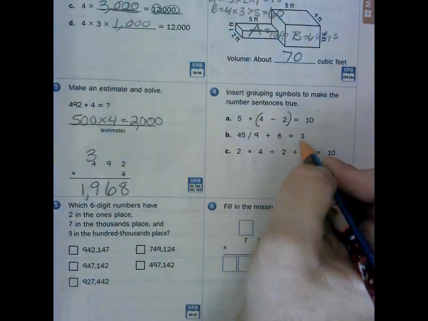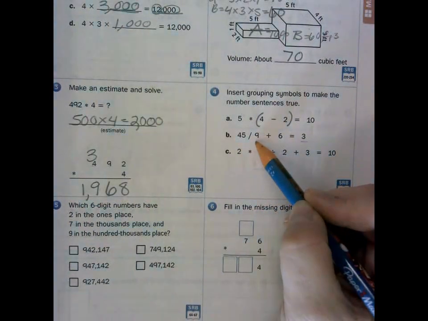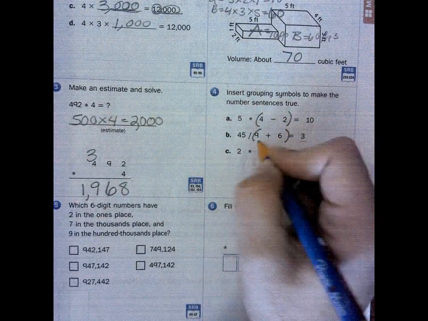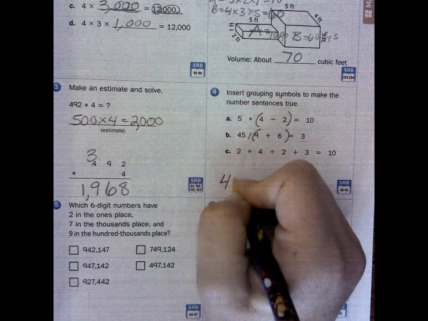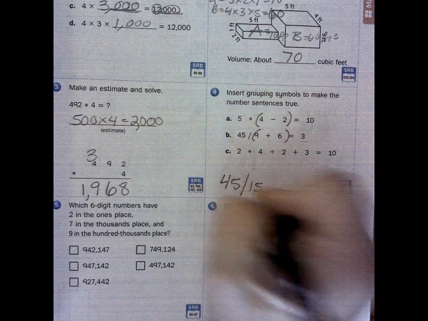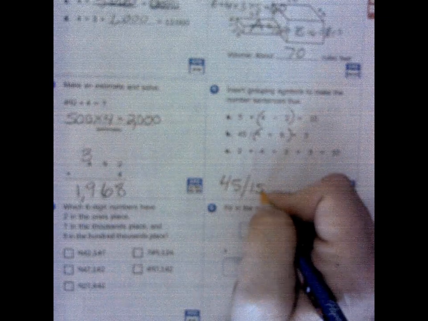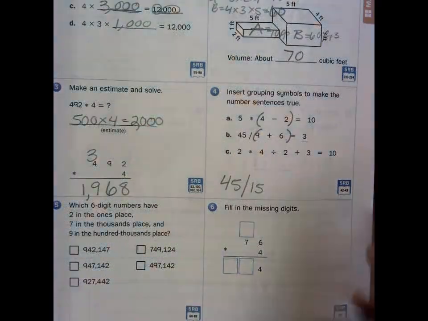Now I want to get to 3. 45 divided by 9 is 5, plus 3 is 11. Well, that doesn't work. Well, what's 9 plus 3? 9 plus 3 is 12. So then I would do 45 divided by 15. Now in some grades you have to know your 15 facts as well. So I know my 15 facts, and I can do this one in my head. 15 times 3 is 45, so 45 divided by 15 is 3.